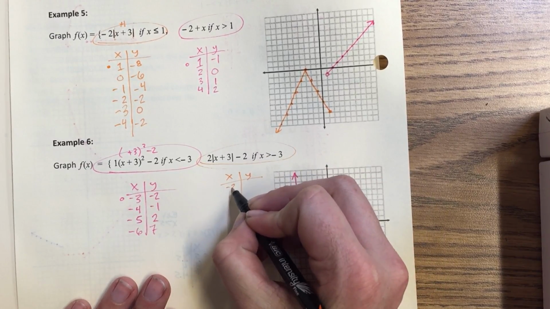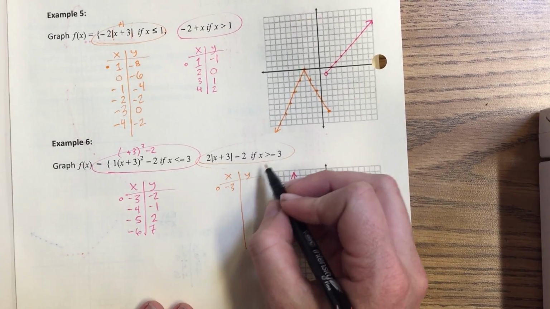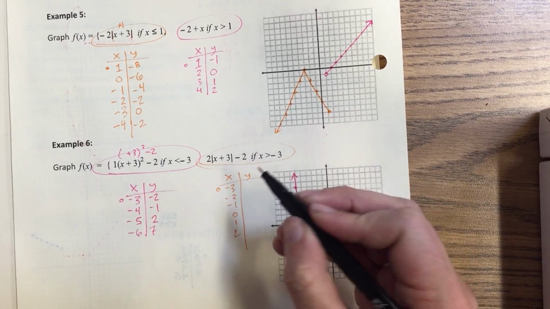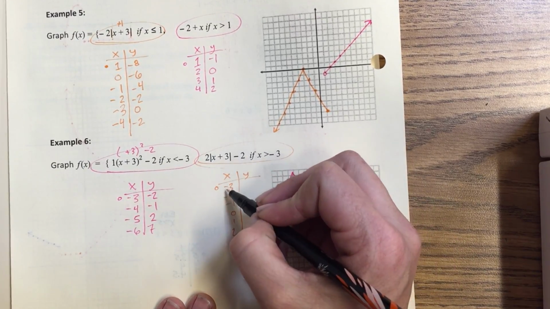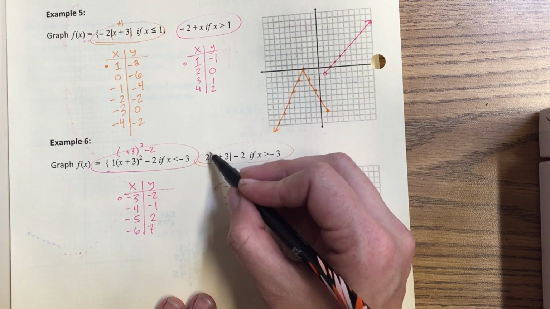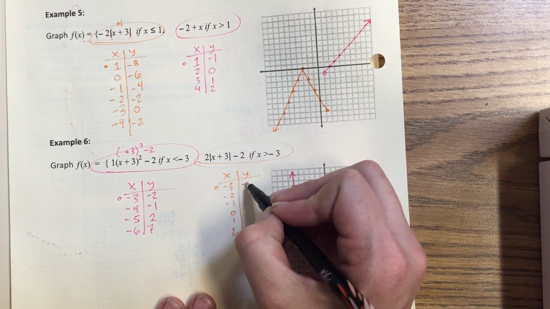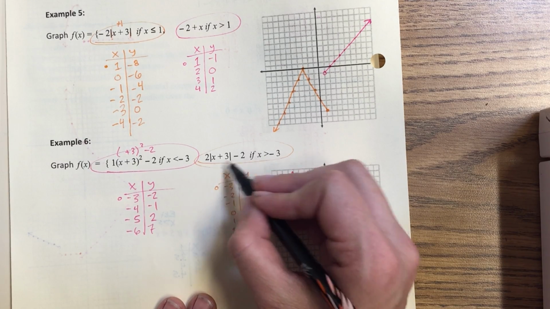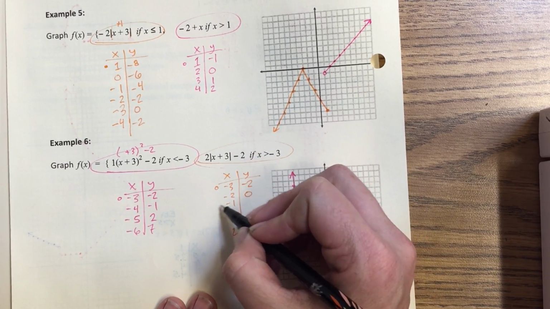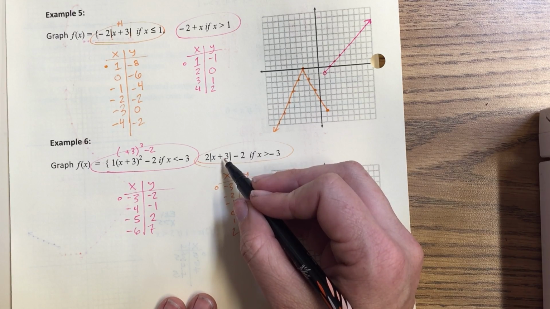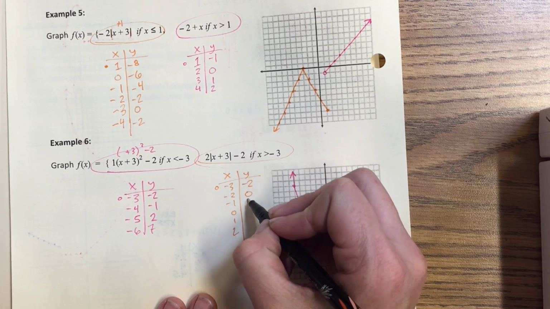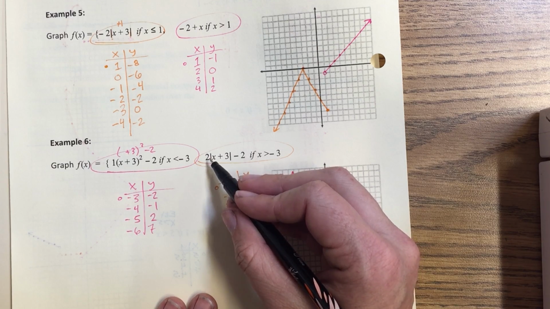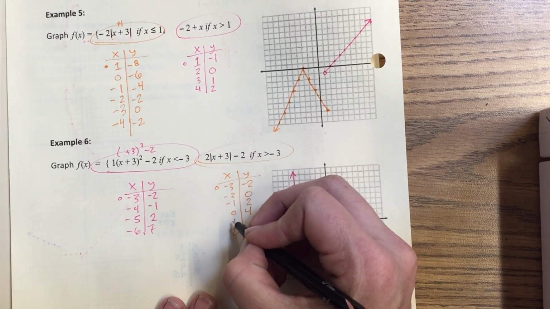So I'm going to have negative 3, open dot. Then I go to the right, so negative 2, negative 1, 0, 1, 2. I'm going to plug them in. Negative 3 plus 3 is 0. Multiplied, still a 0. Negative 2 plus 3 is 1. 1 times 2 is 2, minus 2, 0. Negative 1 plus 3 is 2. 2 times 2 is 4. Minus 2 is 2. 3 times 2 is 6. 6 minus 2 is 4.